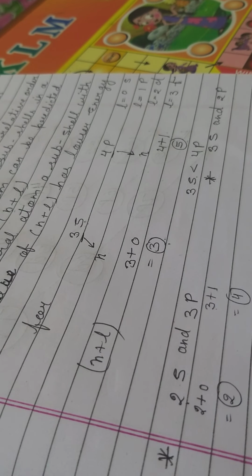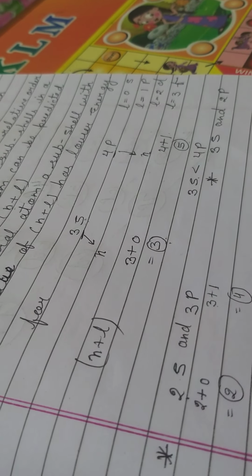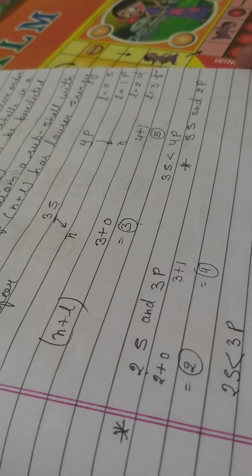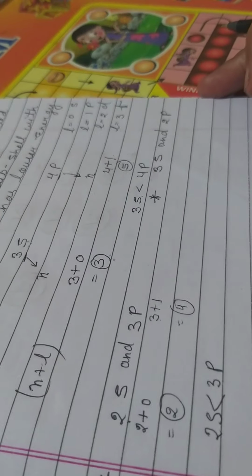So 3p will have the higher energy level than the 2s. Is it clear? Okay. Let's see another case that you have to understand.